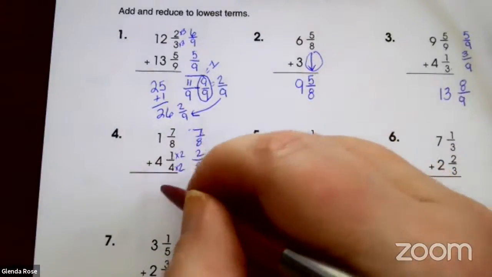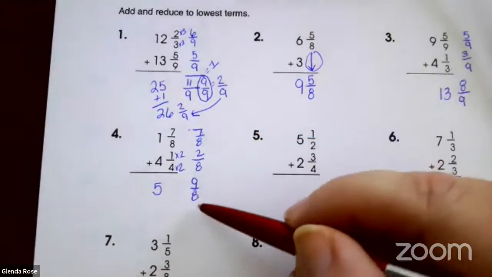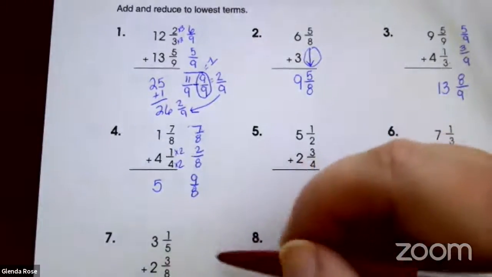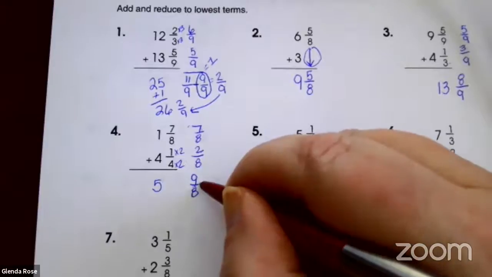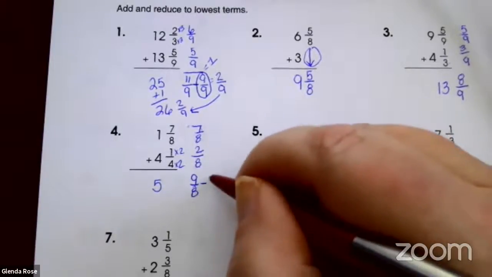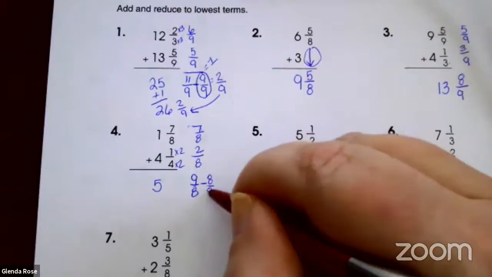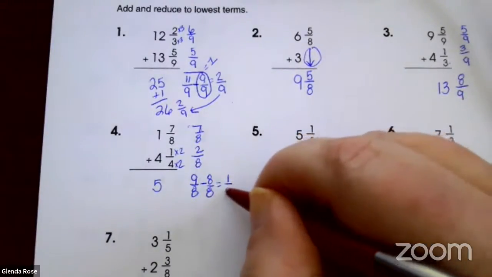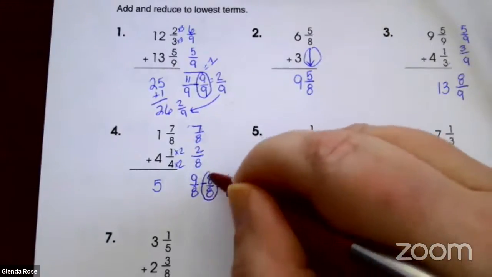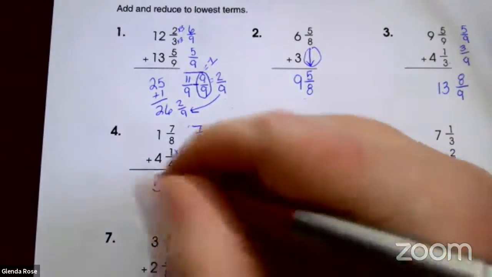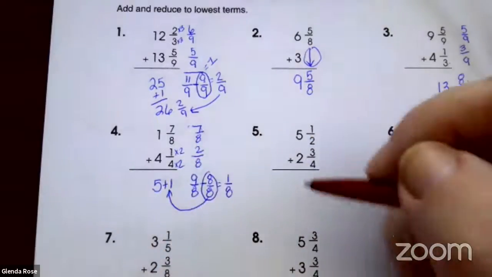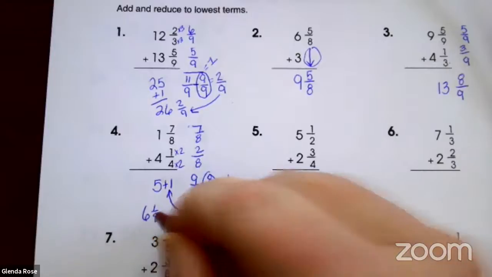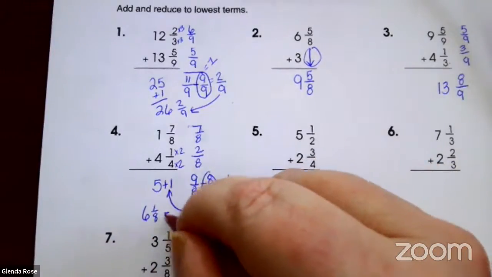Add my whole numbers. 1 plus 4 is 5. But this is an improper fraction because 9 is more than 8. So if there's more on top than on bottom, then we have to get rid of at least 1. And 1 is going to be represented by 8 over 8. That means I have 1/8 left. I can't make this 1 disappear. I have to add it back over here. So I end up with 6 and 1/8. Bringing that fraction back over.